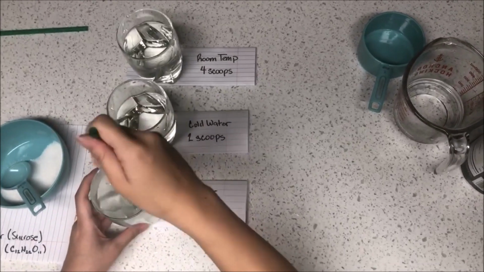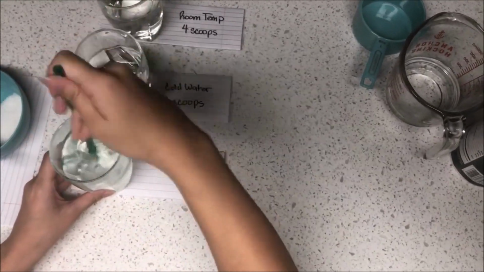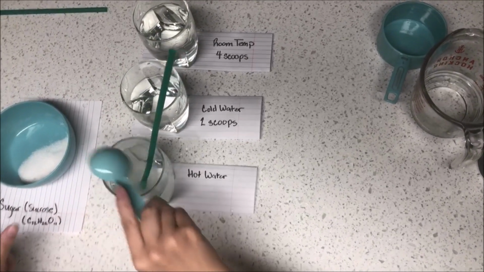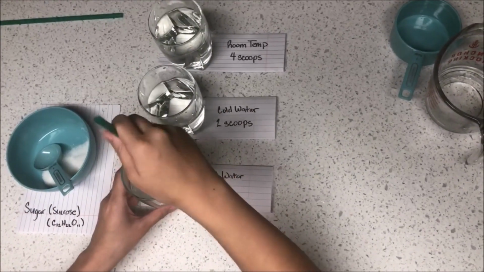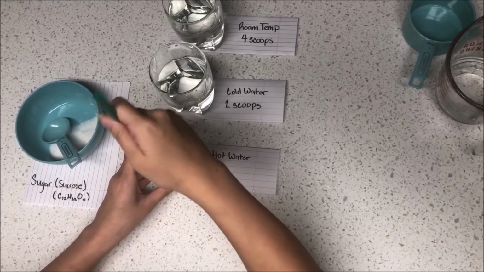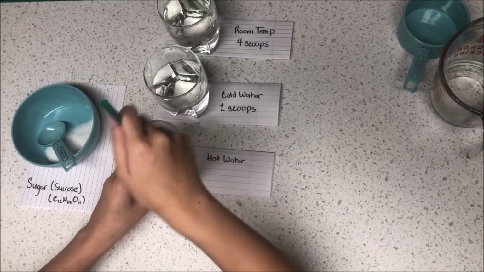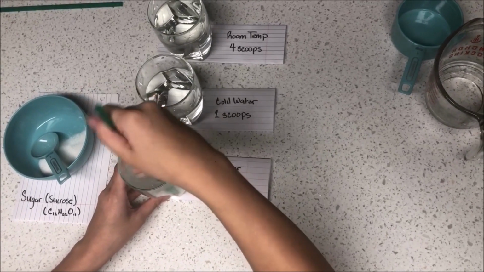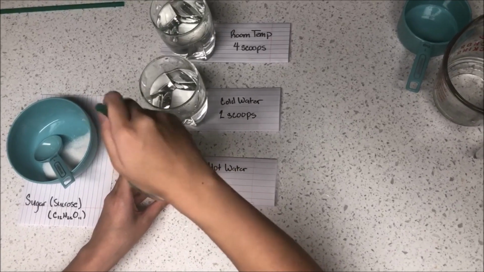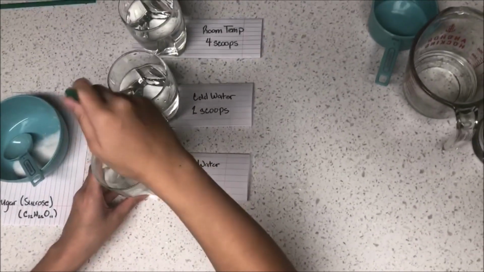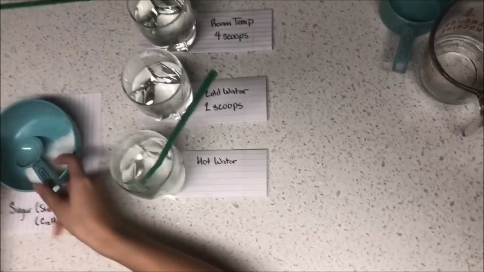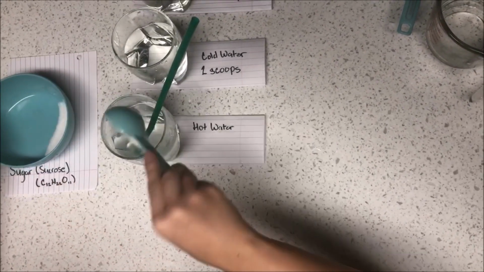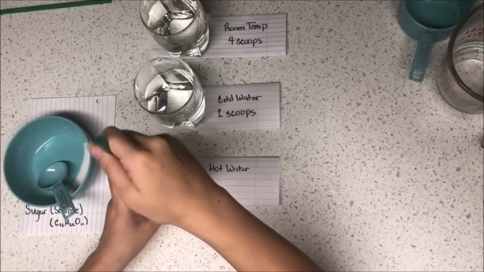Oh, you can see that's dissolving very quickly. Let's go ahead and add another scoop. Good. Might have to get some more sugar. All right, that's number 3.